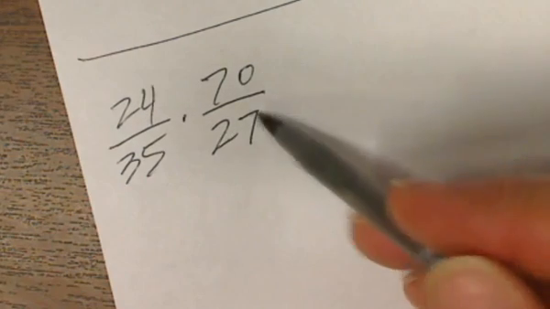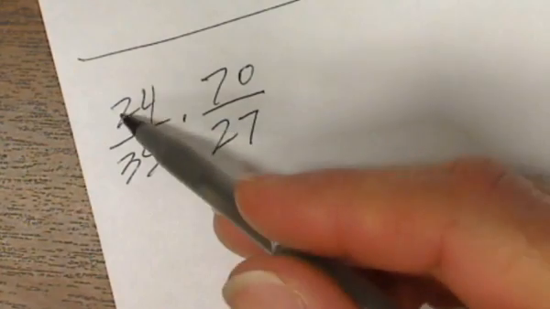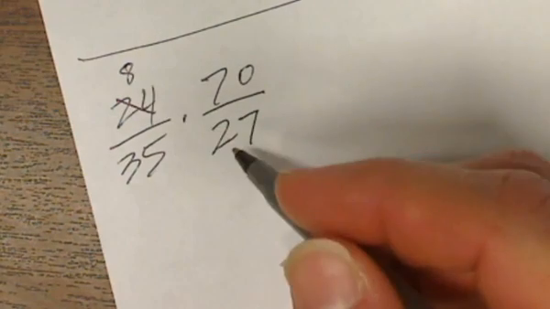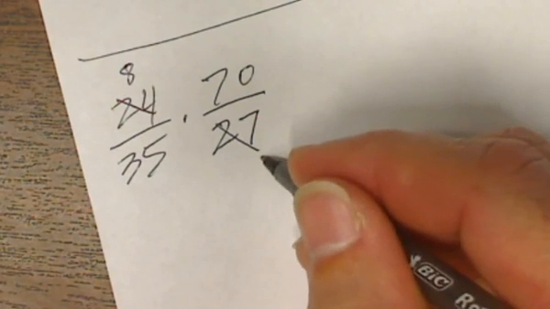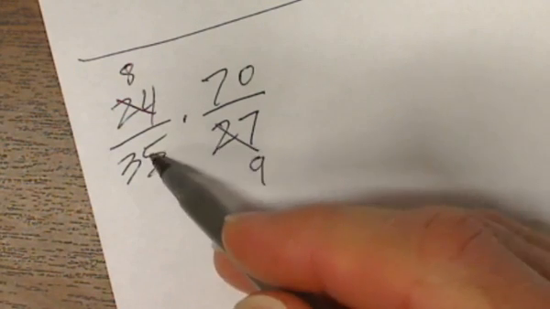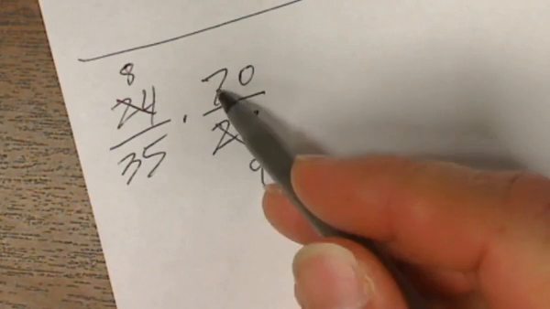Here's what we do. 24 is divisible by 3. 27 is divisible by 3. You know that from your multiplication tables. Divide 24 by 3. You get 8. Scratch out 24. Write 8. You are reducing fractions. 24 divided by 3 is 8. 27 divided by 3 is 9. Scratch out 27, write 9.